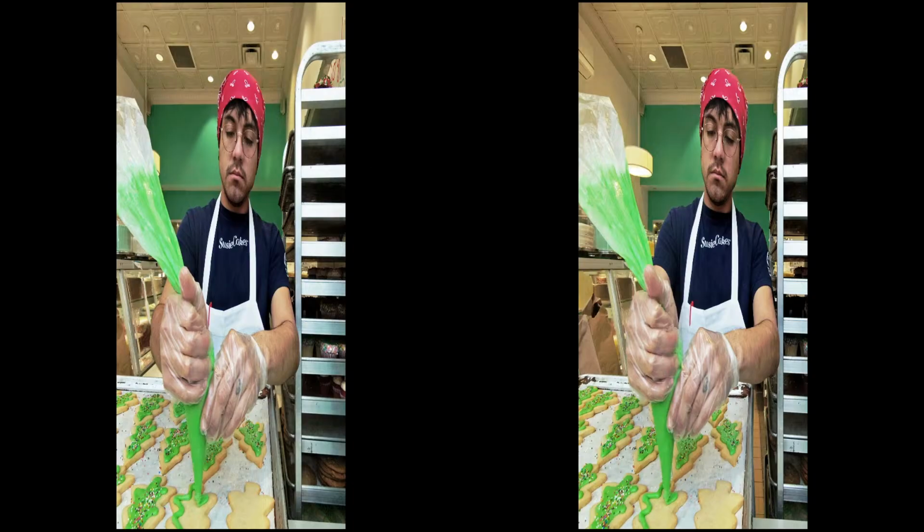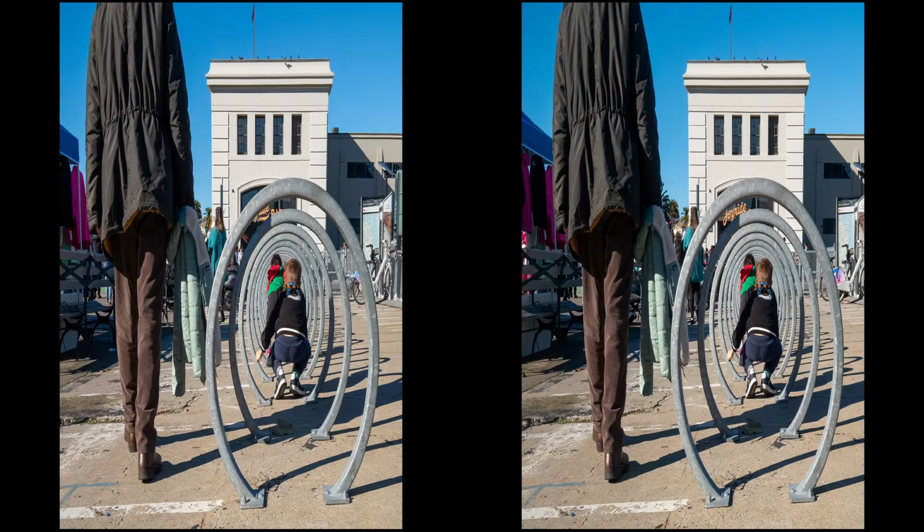Let's move on to one by me. I had mentioned that I've tried shooting these bike racks over the years and could never seem to find a composition that worked. And this month I found two of them. This is a bike rack at the Embarcadero.